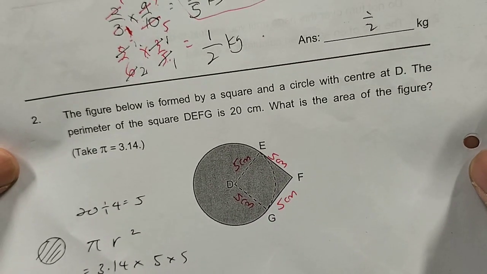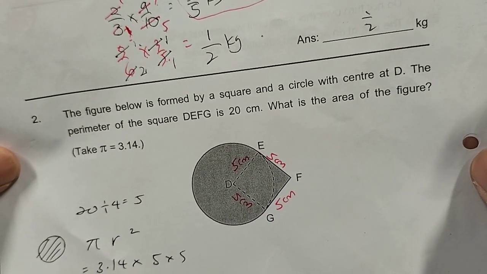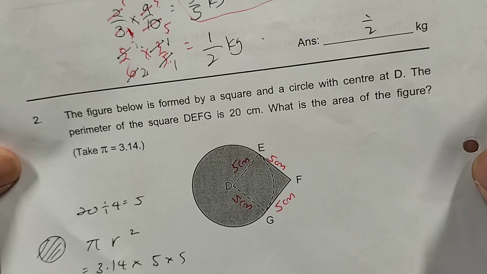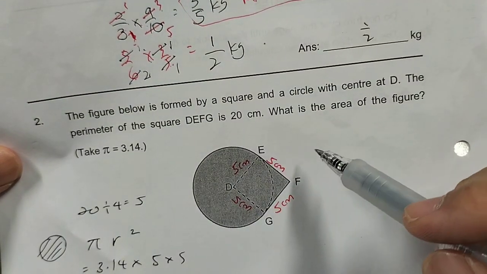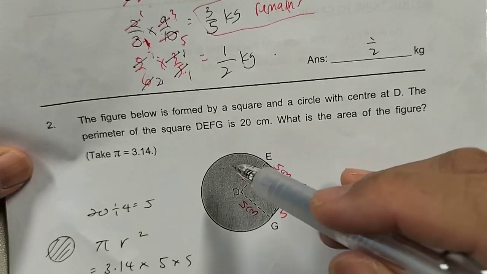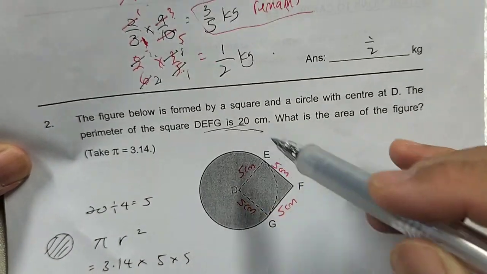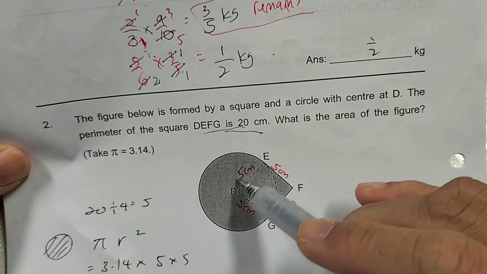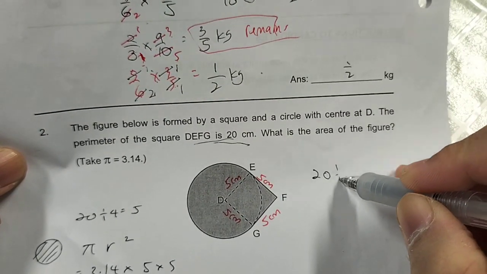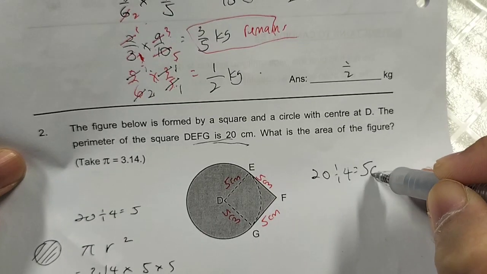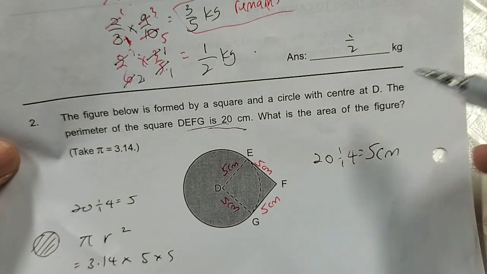Next. Now the figure below is formed by a square and a circle with the center at D. The perimeter of the square DEFG is 20 cm. What's the area of the figure? So how can we use this information? This tells me if the perimeter is 20, that means I add up these 4 sides, I get 20. So 20 divided by 4 sides. Each side is 5 centimeters.